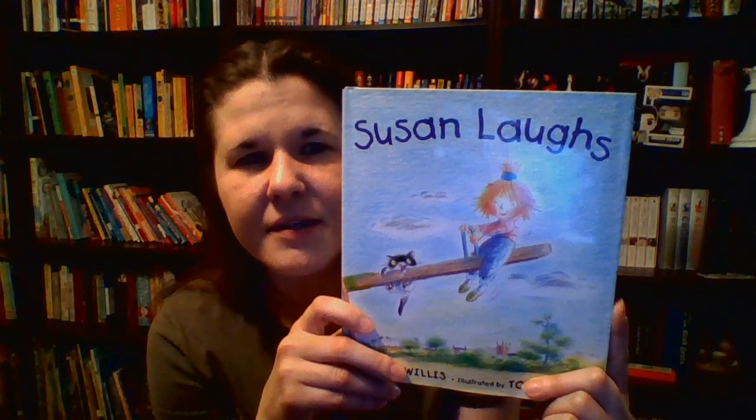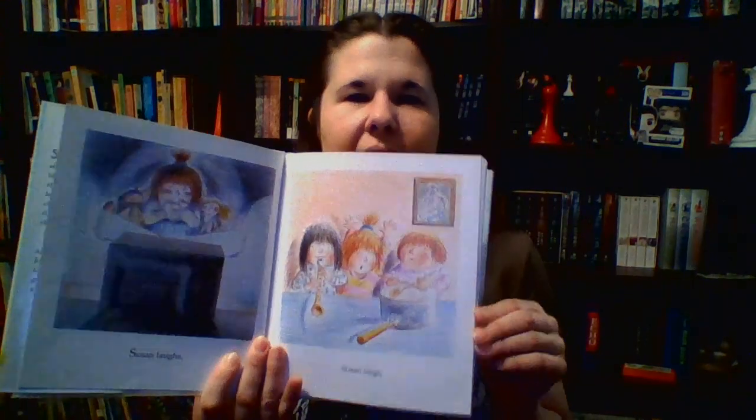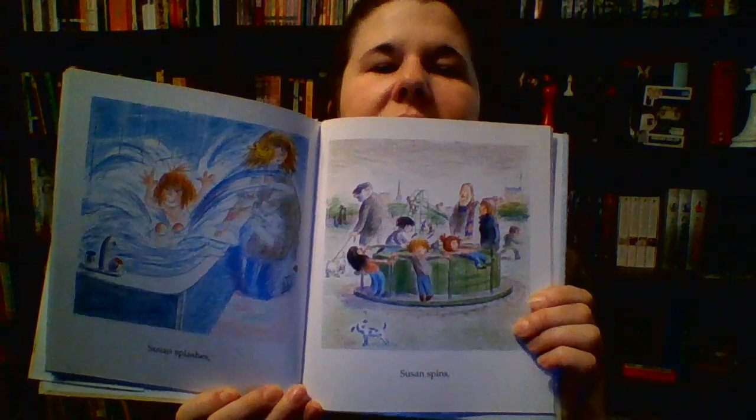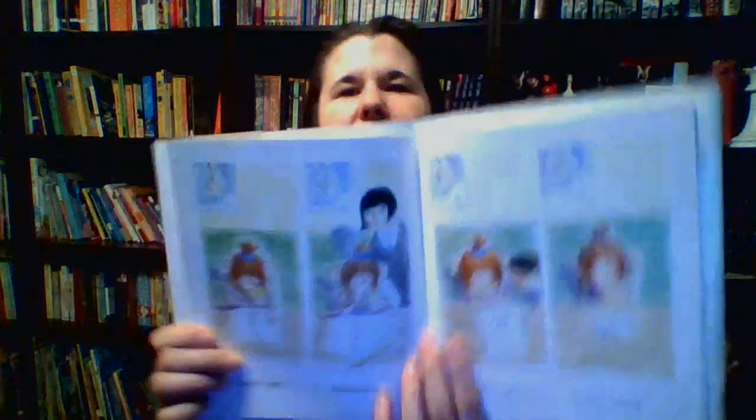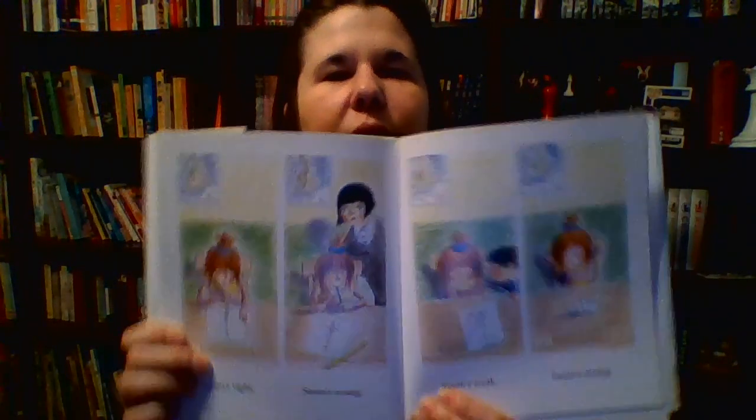Susan Laughs is one. You get through the whole thing, and it's all about these actions that Susan does. Susan laughs. She sings. You see all these pictures, and it's different things she does. See that? She's in the bath. She's on the merry-go-round. She spins. She splashes. She's right, she's wrong, she's weak, she's strong. It shows her doing her math homework.